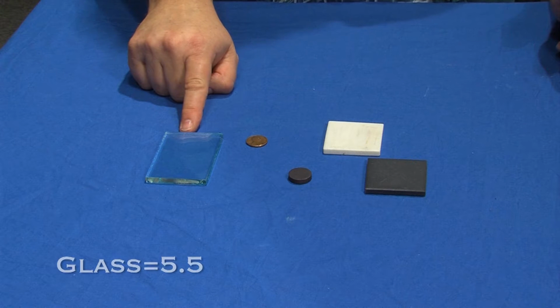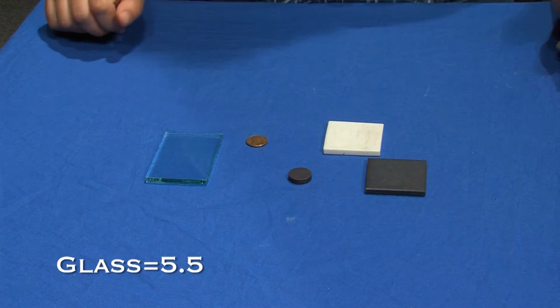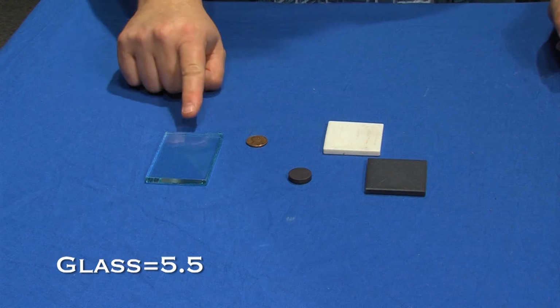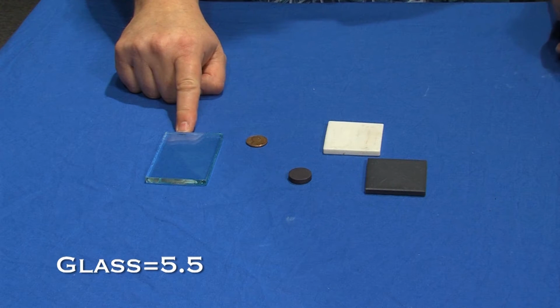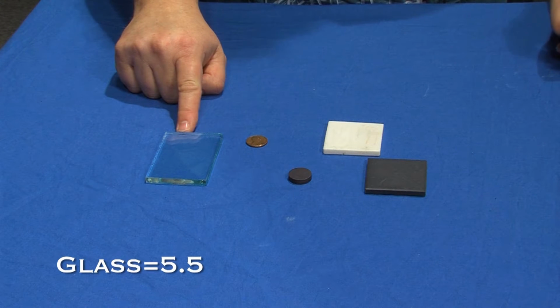Finally, you have a glass plate in your kit, and that glass plate has a hardness of 5.5. If your mineral scratches that plate, it is harder than 5.5.